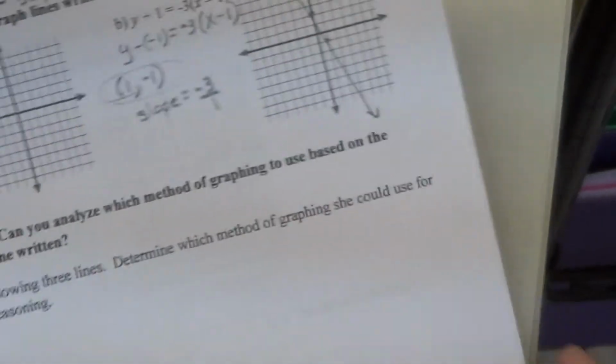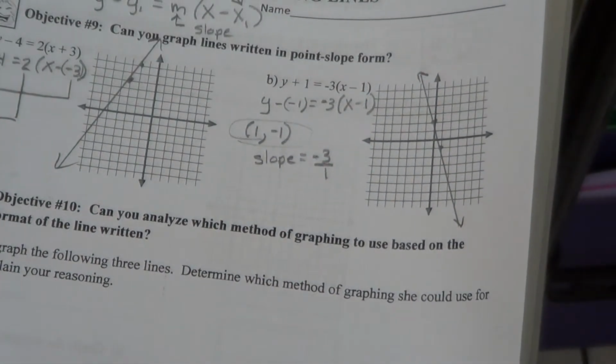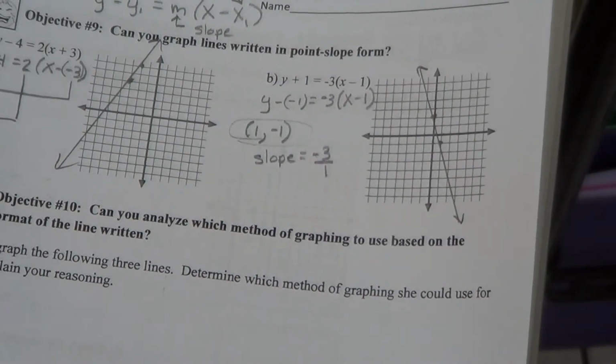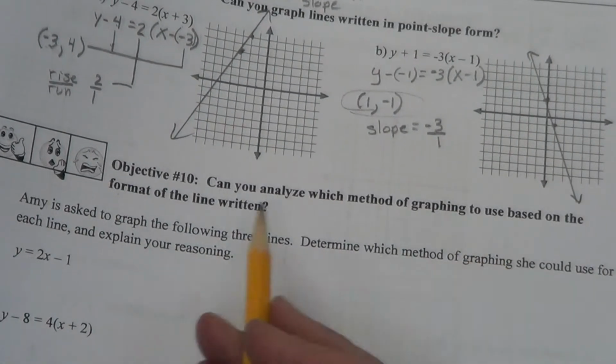And we draw the line through both points, and there we have it. There is your slope.